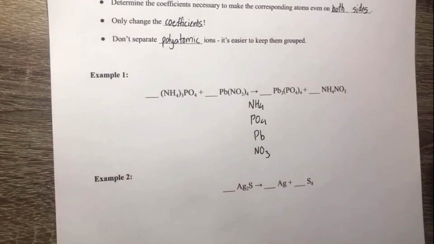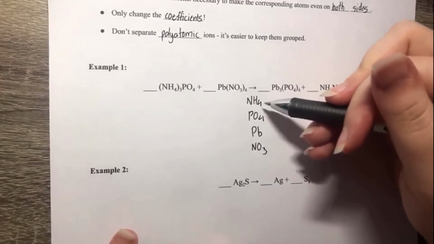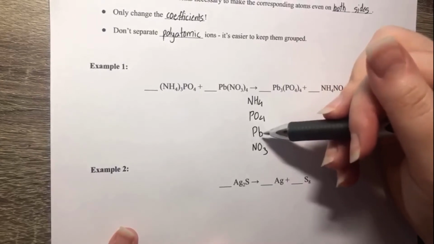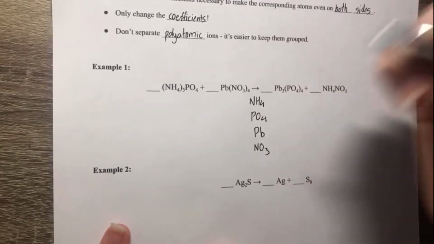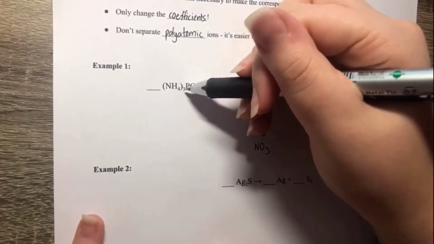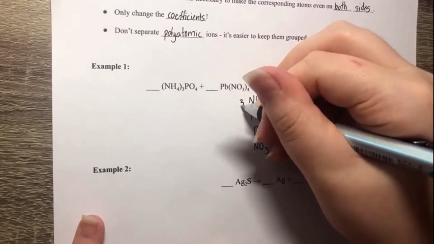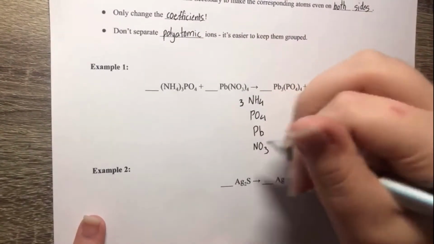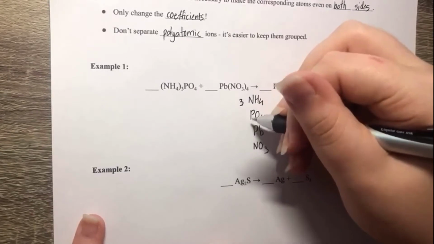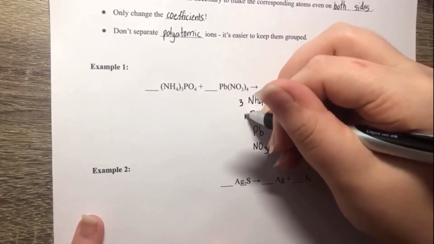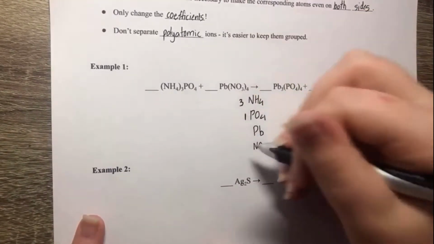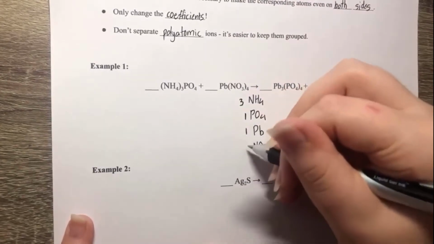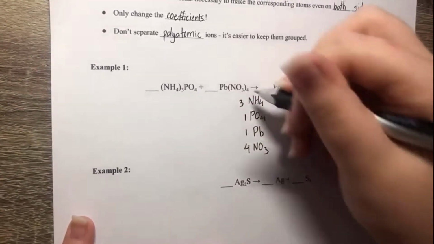And we want to count how many there are. So NH4, we're going to keep it grouped as the polyatomic ions here, except for lead, which is an element, so it's on its own. And so we have 3 NH4s, we have 1 phosphate, 1 lead, and then 4 nitrates on the reactant side.